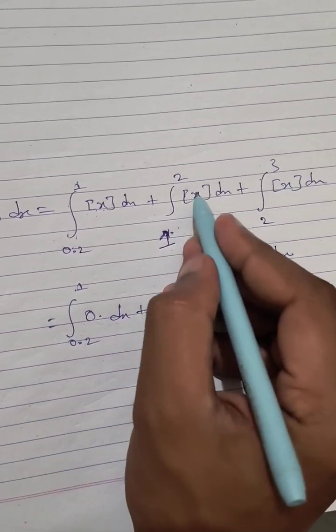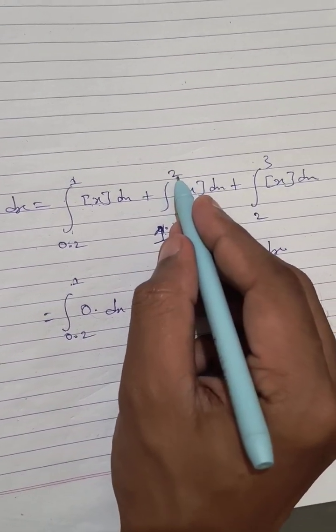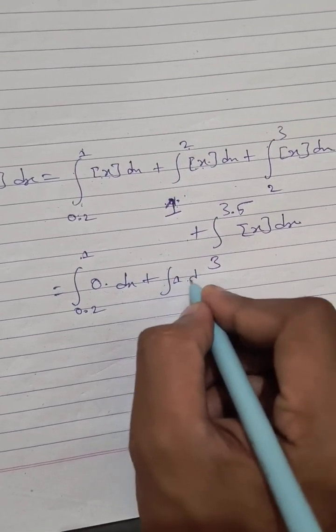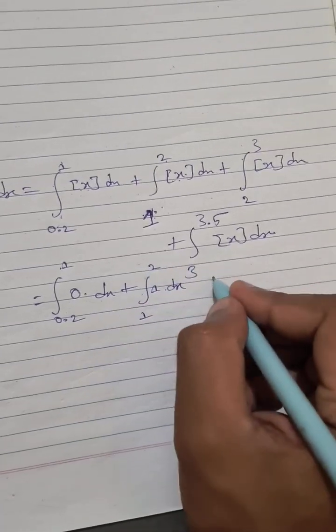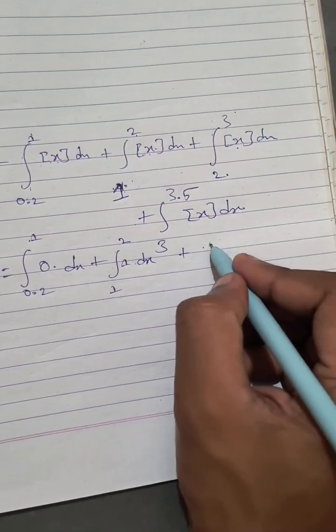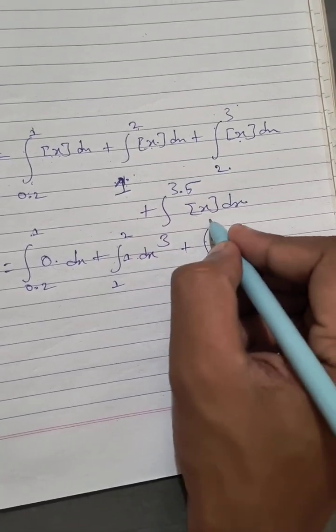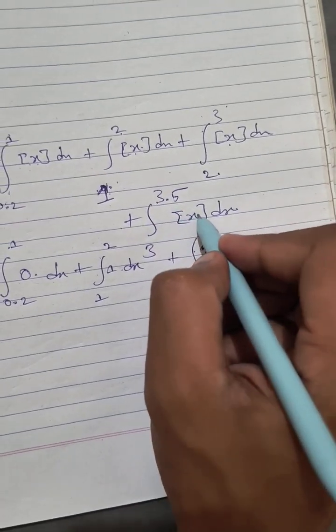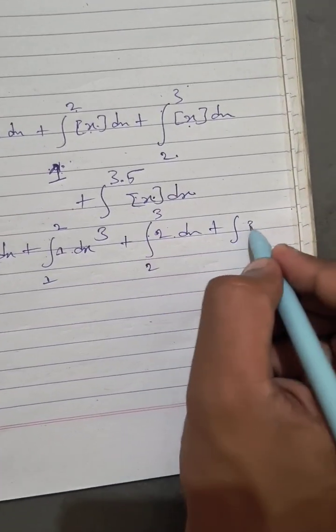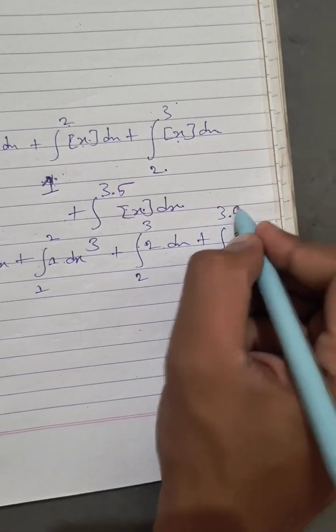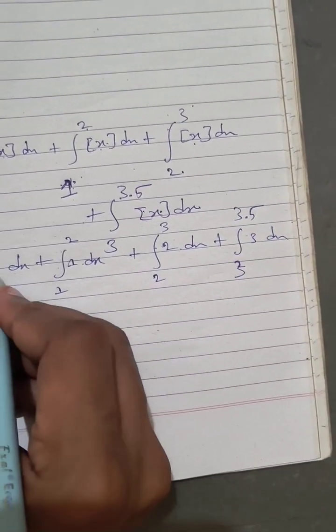Within the interval 1 to 2 the greatest integer value of x is 1 only, so 1 into dx within the limits 1 to 2. Then the greatest integer value of x within 2 and 3 is 2 only, so the integral from 2 to 3 of 2 dx, plus within 3 to 3.5 the greatest integer value of x is 3, so 3 into dx within the limits 3 to 3.5. Is it clear, student? Now evaluate this integral.